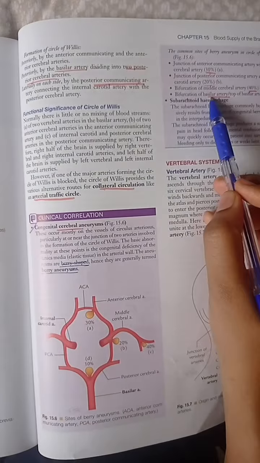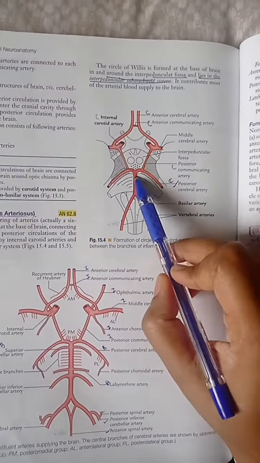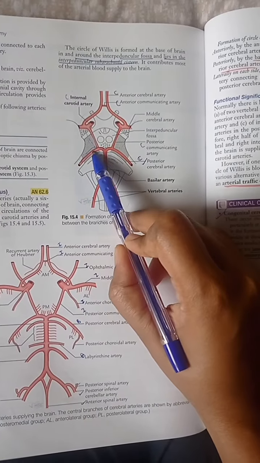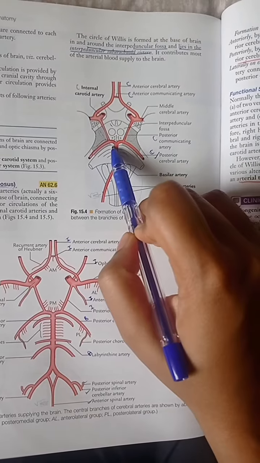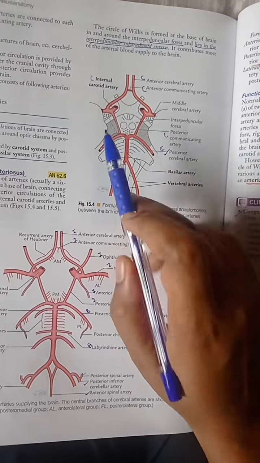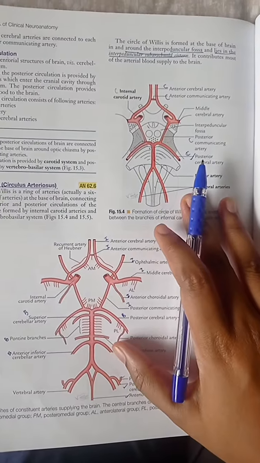The fourth is at the bifurcation of the basilar artery, where the basilar artery bifurcates into the cerebral arteries. That is also a junction, so there also we can find an aneurysm. So that is the clinical anatomy of the circle of Willis.